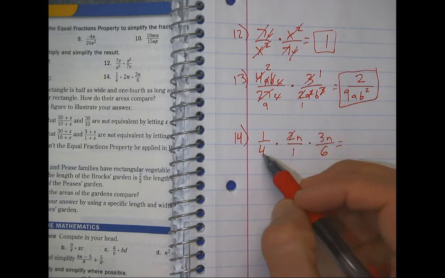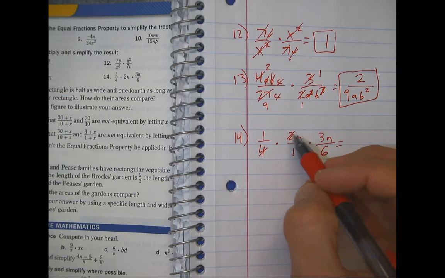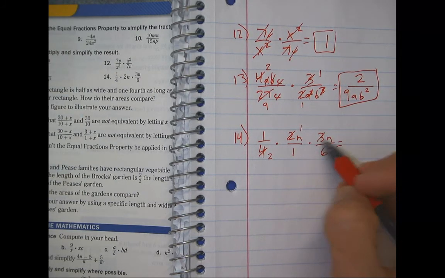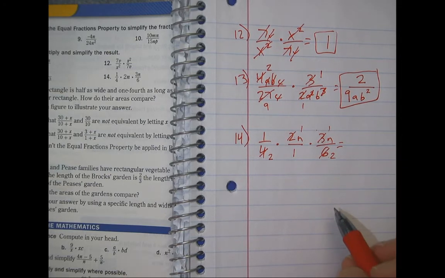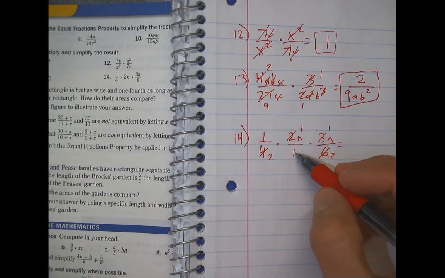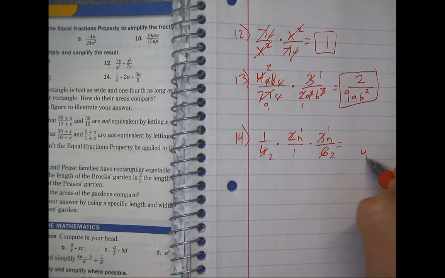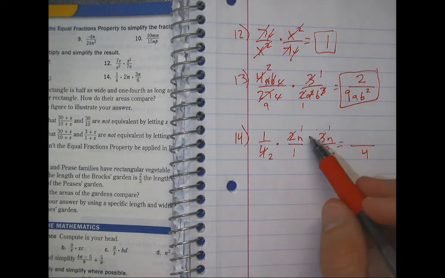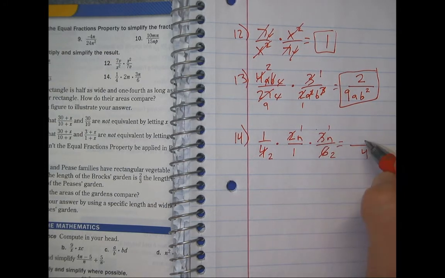So I know 2 and 4 is the same as 1/2. Divide them both by 2. That's 1 over 2. And 3/6 is also, divide those by 3. You get 1 over 2. Okay, so across the bottom, 2 technically times 1 times 2 is 4. And on the top, it's all just 1s, so it's just n times n. So that's n squared.